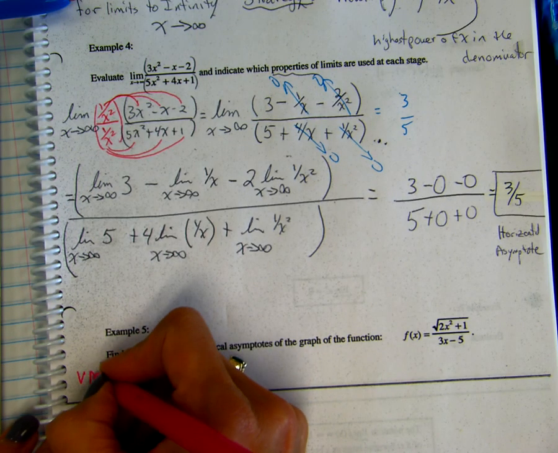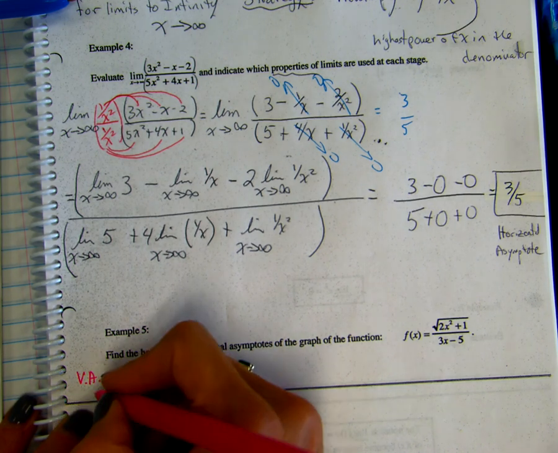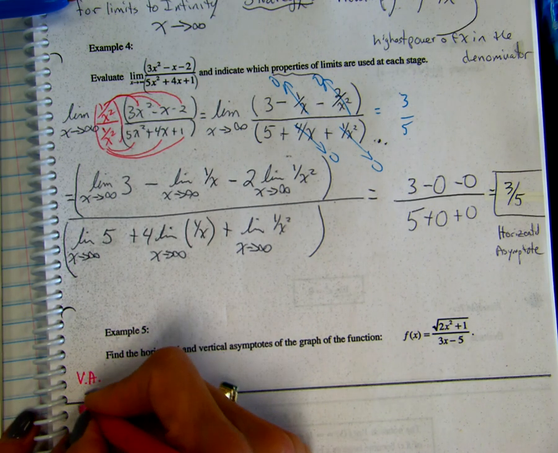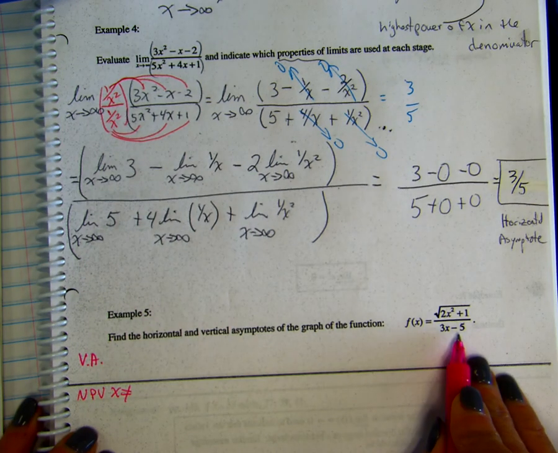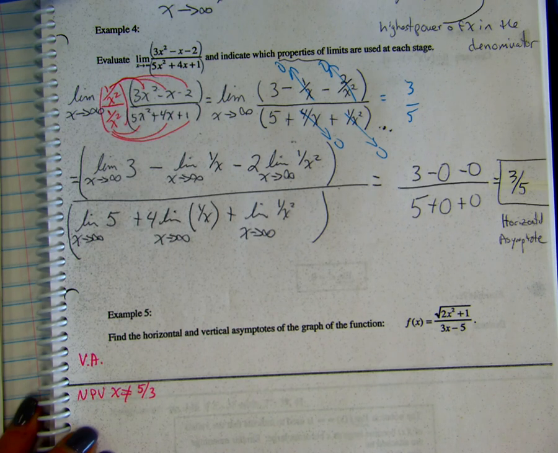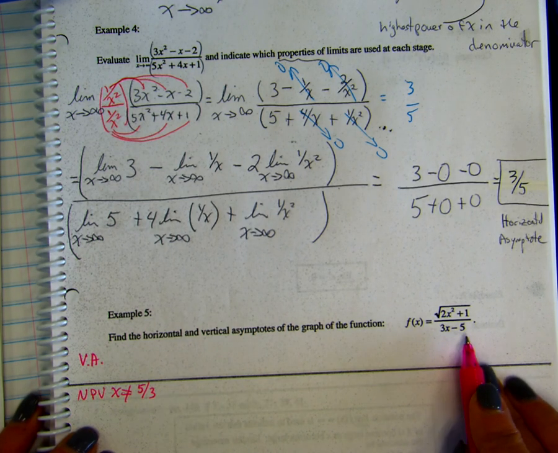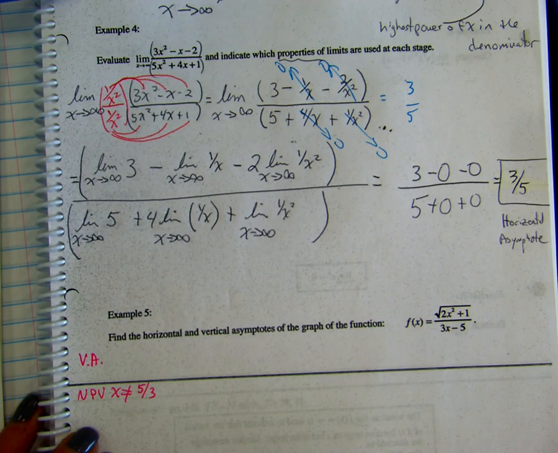Pink. Okay, so vertical asymptotes means we are looking at the limit at a point. Before you start, would you please tell me the non-permissible value for that function? What can't x equal? Well, you can't have a 0 in the denominator. It can't be 5 over 3. If x is 5 over 3, you get 0 in the denominator and a number on top. So we know we've got a vertical asymptote at x equals 5 over 3.